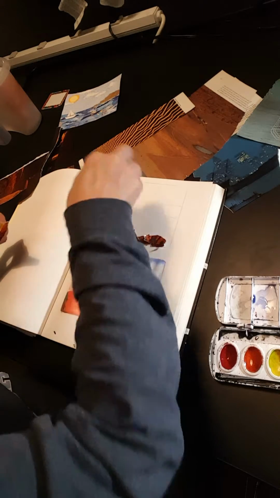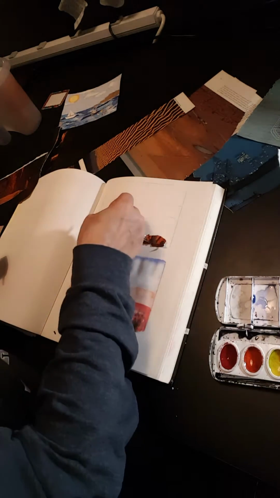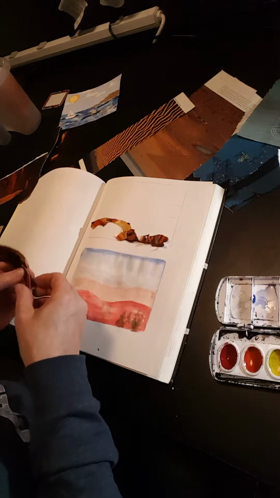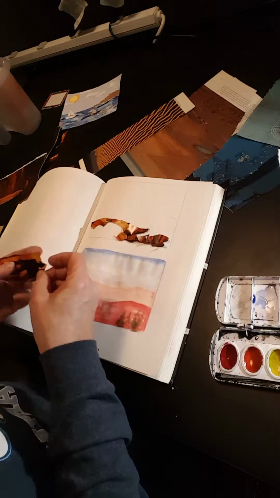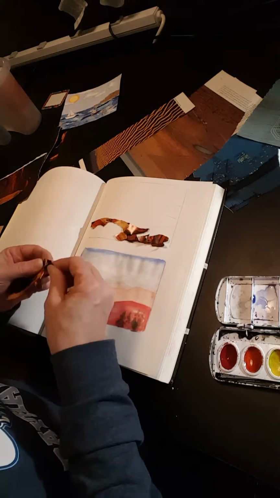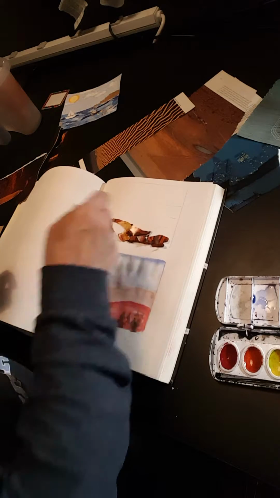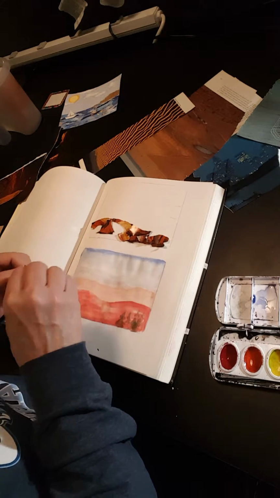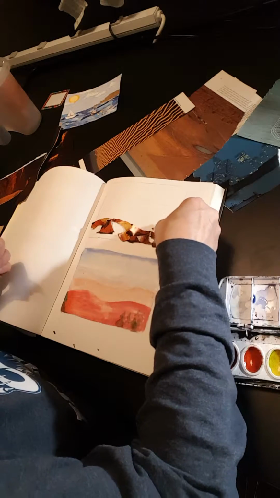All right, so I'm just going to get these bright colors and tear and make my first mountain range. This is kind of fun because the tearing gives a natural mountain range feel. All right. And then I would continue like that to fill up this whole space.